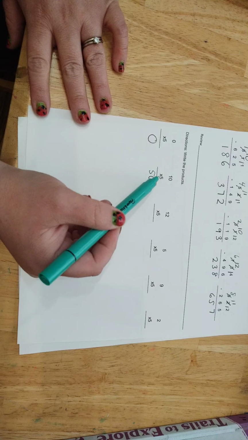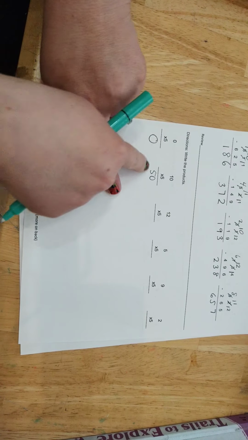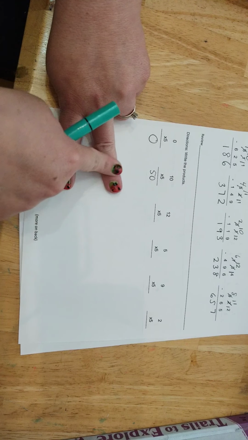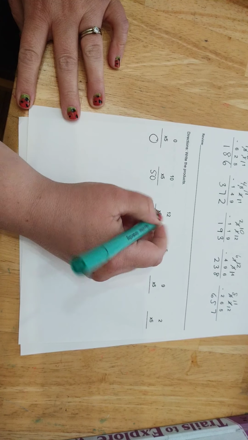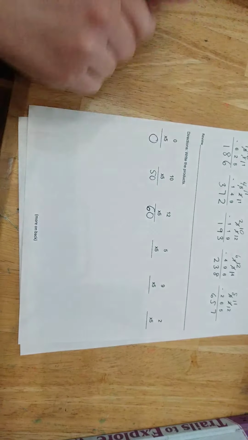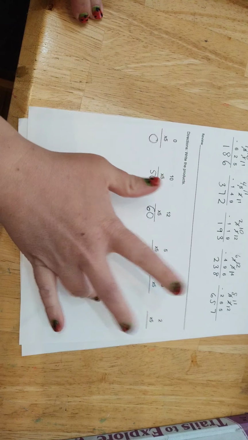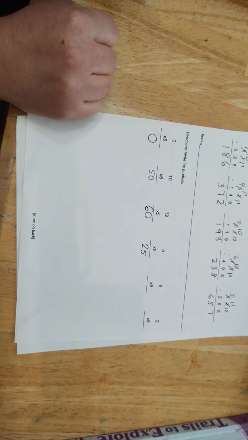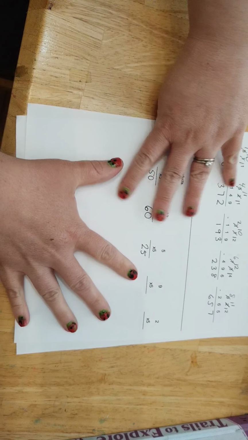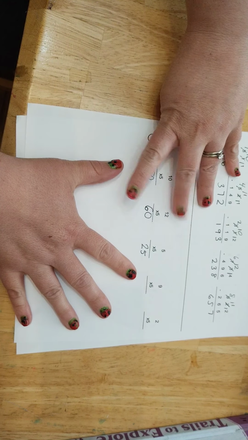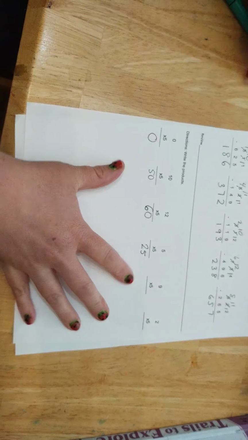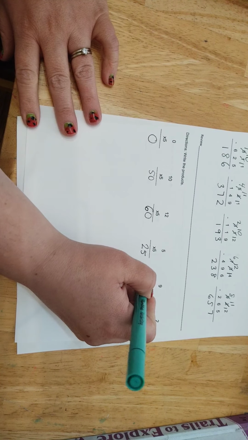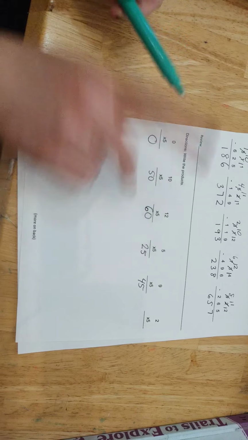Okay. 12 times 5, well, I've already done 10 times 5, so I just need to go on. So I already did 50, 55, 60. Okay. 5 times 5, 5, 10, 15, 20, 25. 9 times 5. So I got my 9, and I count by 5s. 5, 10, 15, 20, 25, 30, 35, 40, 45. And 2 times 5, 5, 10.